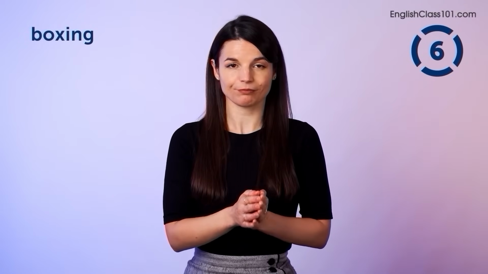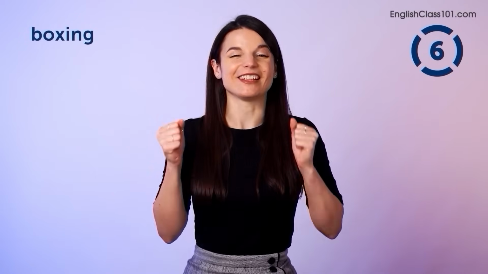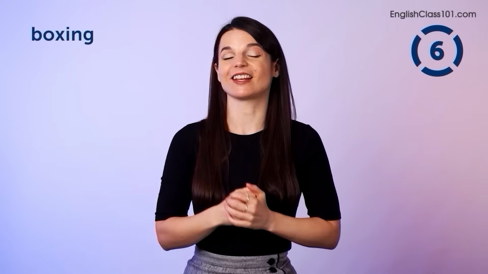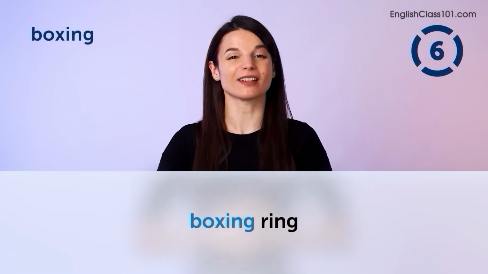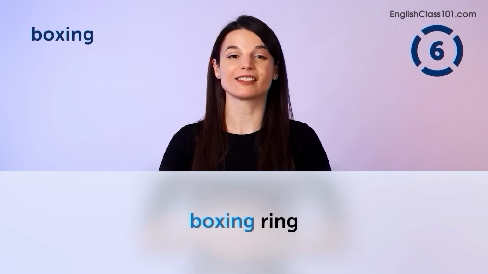Boxing. Boxing is a very intense sport where two opponents fight each other. They wear big, big boxing gloves and try to win a fight in boxing. Here's an example. Boxing ring.